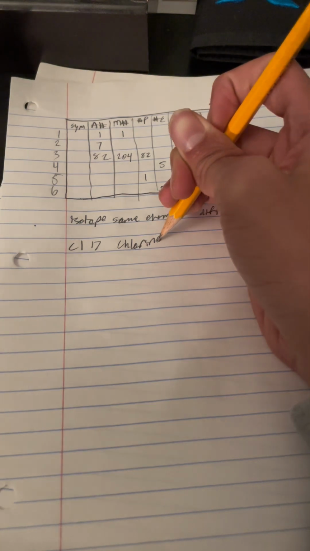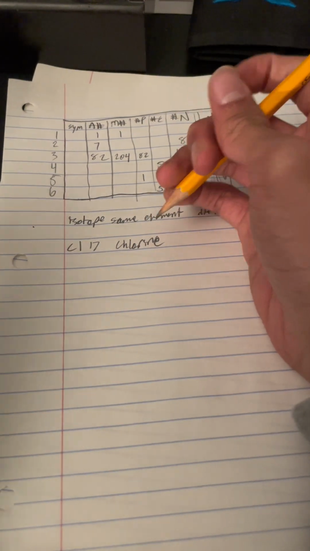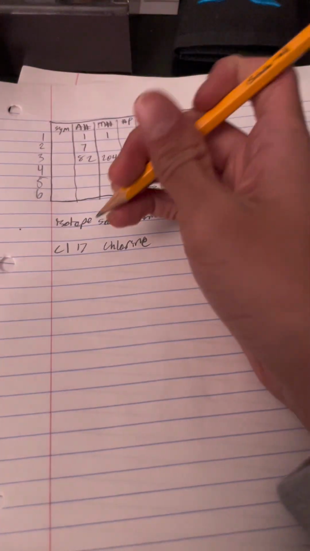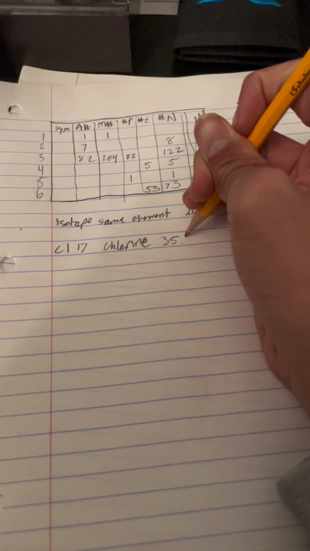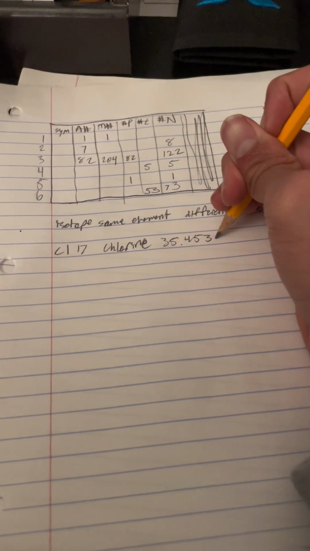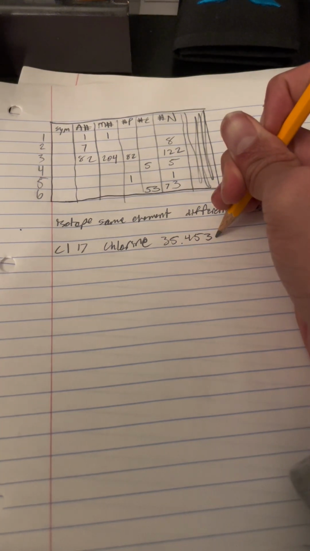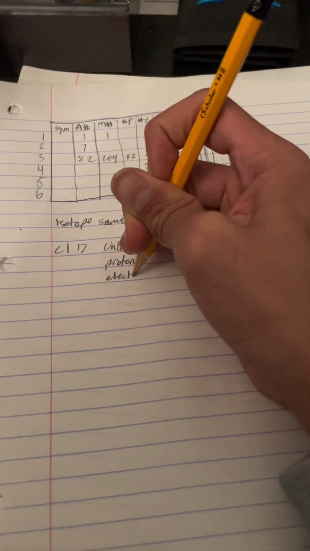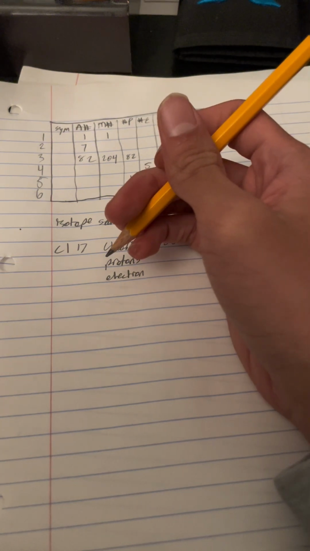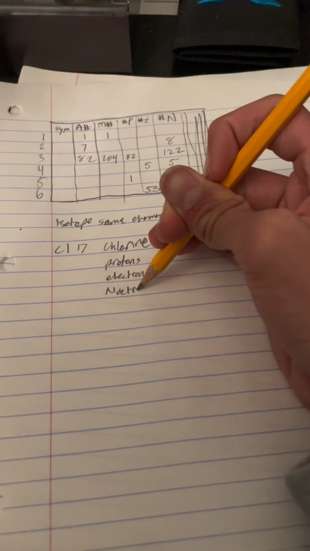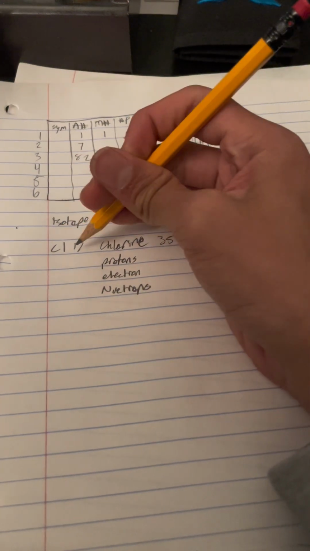which, holy guacamole, chlorine has a mass of 35.453. This number is not always the same. So the amount of protons and electrons, and then neutrons.